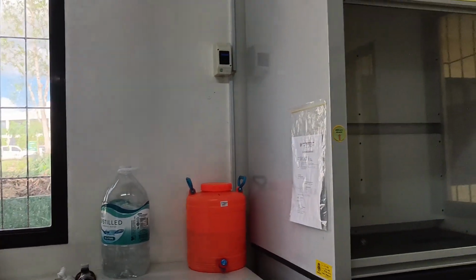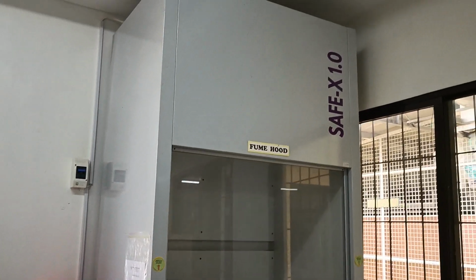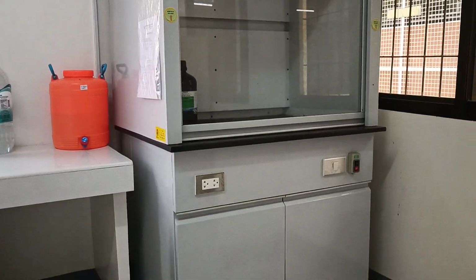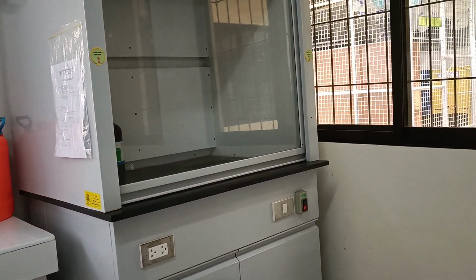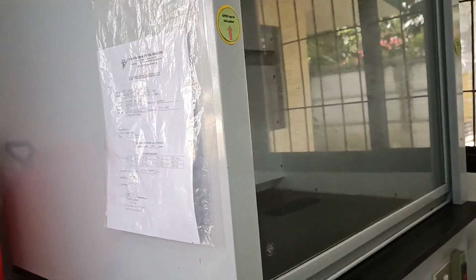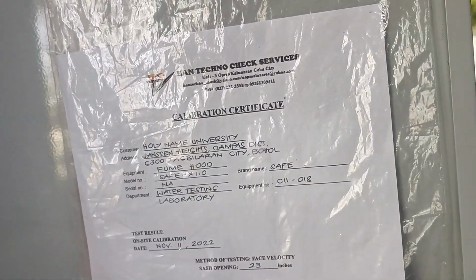The fume hood is located beside the wash area. And this is the calibration certificate of our fume hood.